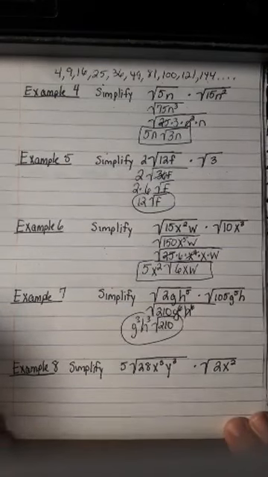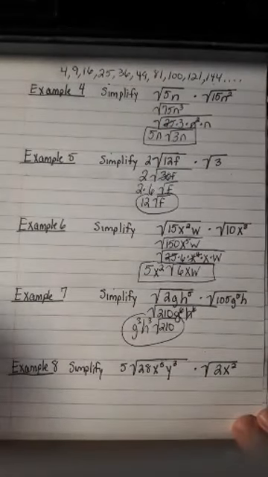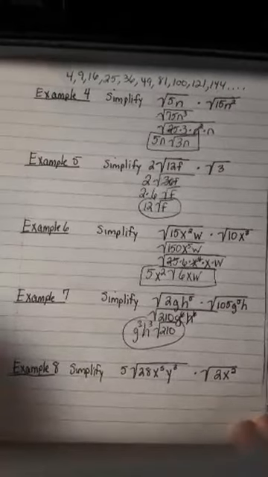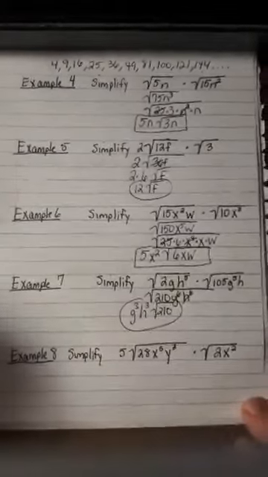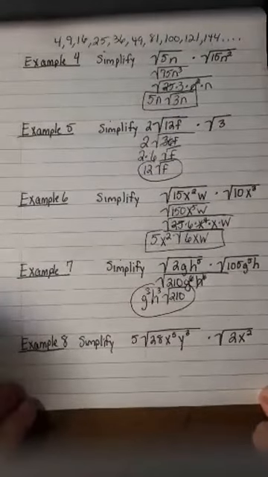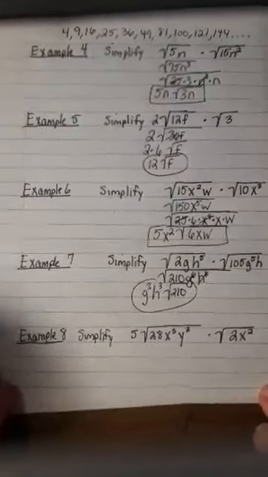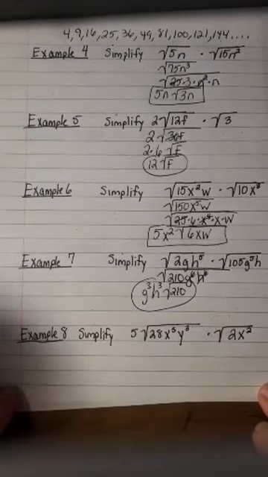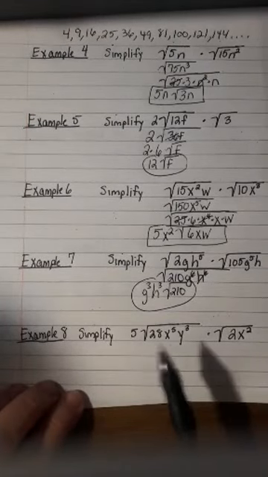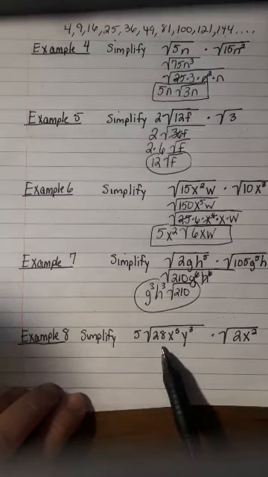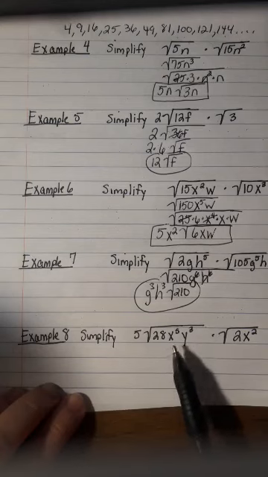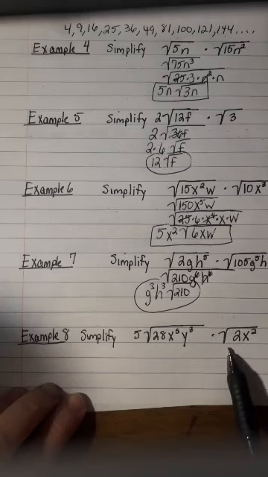All right, example 8. I'm going to move this a little bit. All right, so now we're going to do example 8. Simplify 5 on the square root of 28 x to the 5th y to the 3rd times the square root of 2x to the 2nd.